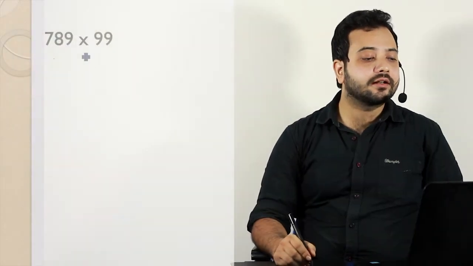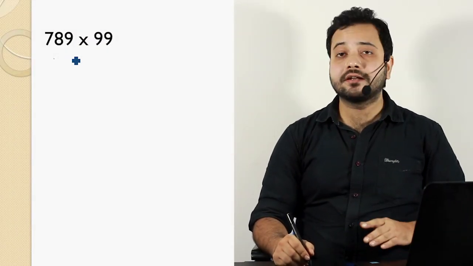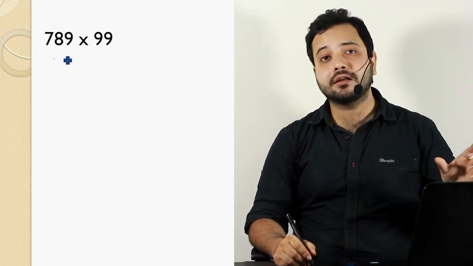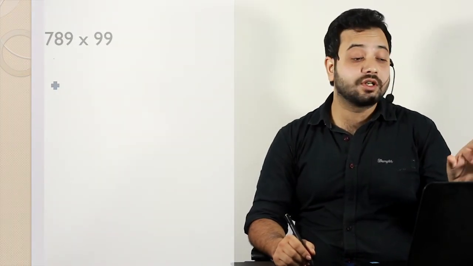And that's it. Before we come to a close, let's talk about one more variation so that you know this technique in its entirety. Let's say you need to multiply 99 by 789. Now 99 is just a 2-digit number, and you are multiplying it by 789, which is a 3-digit number. So the number we are multiplying is larger than the series of 9s that we have. So how do you do this?